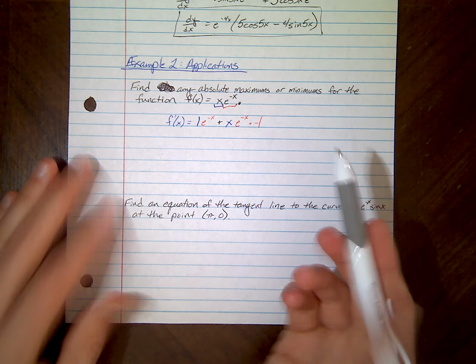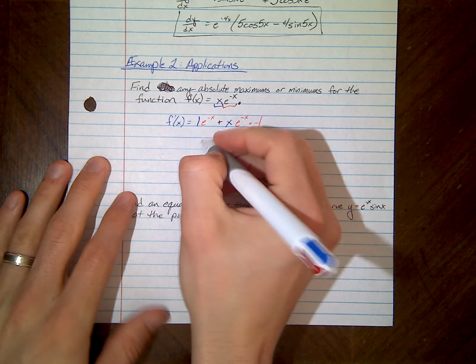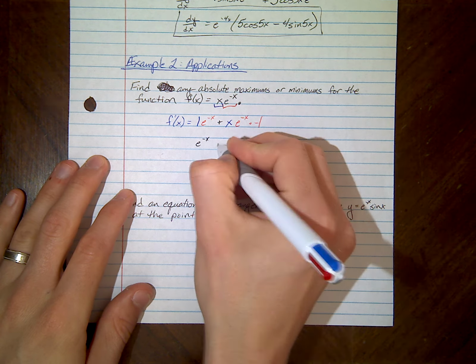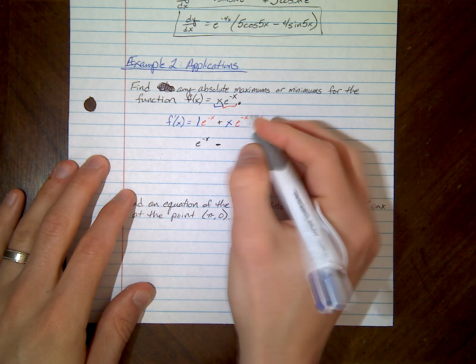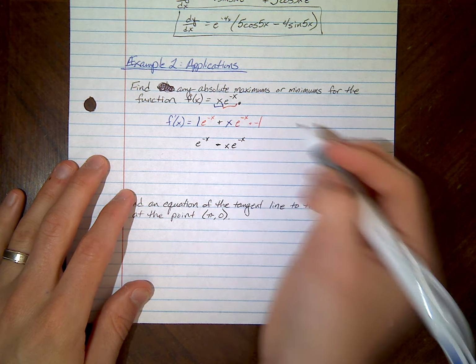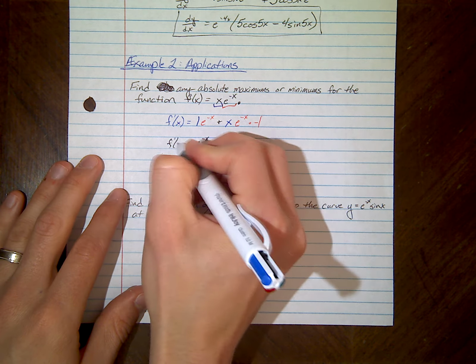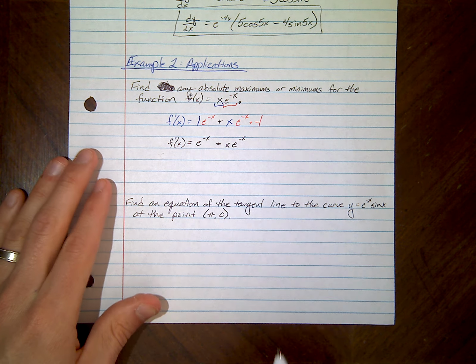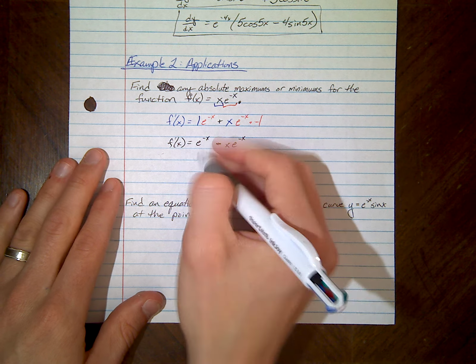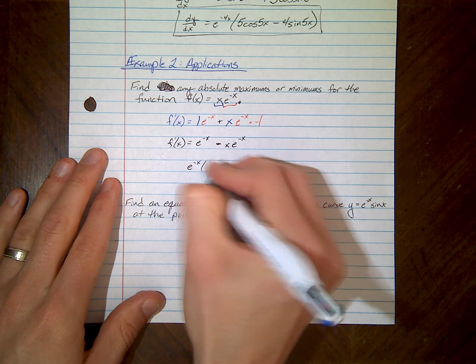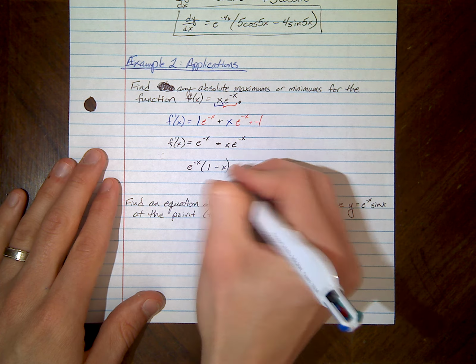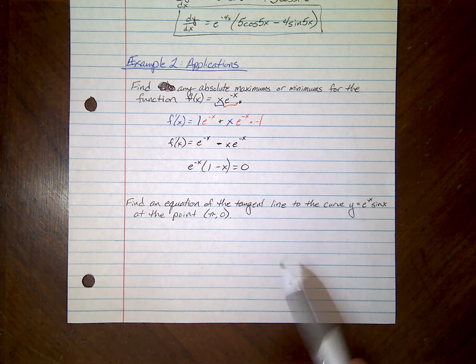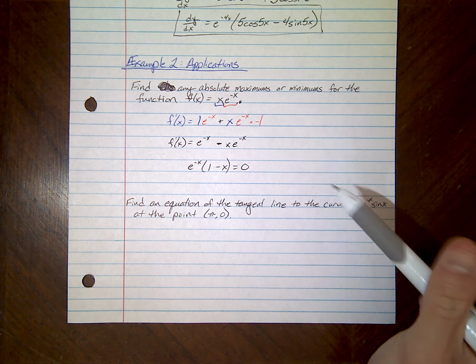Okay, so we got to clean that up first before we set it equal to 0. So you have e to the negative x plus, minus x e to the negative x. So that's what f prime of x is equal to. Again, notice how e to the negative x occurs in both terms. So when we're actually setting this equal to 0, we're going to take that e to the negative x out. You're going to be left with 1 minus x. And when we set that equal to 0, that's how we're going to find our critical numbers. And then we're going to take those critical numbers, plug them back into the original function.